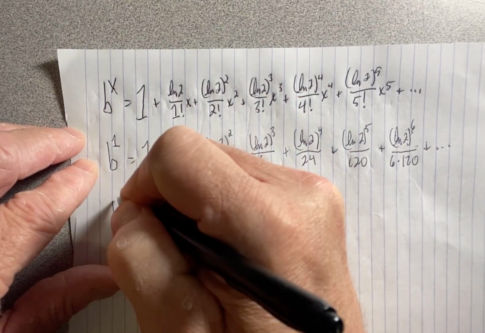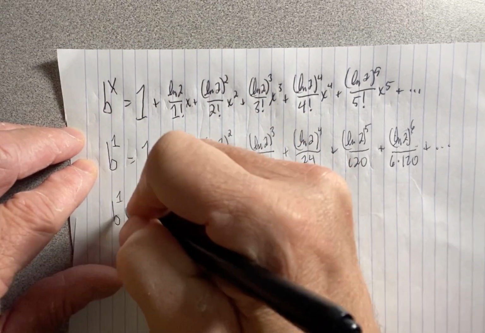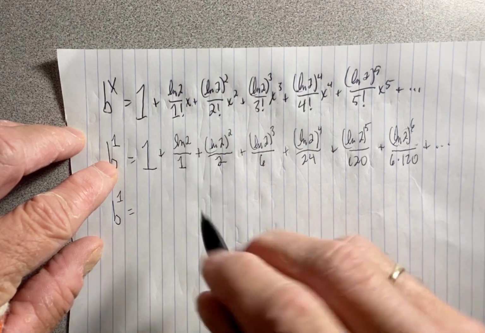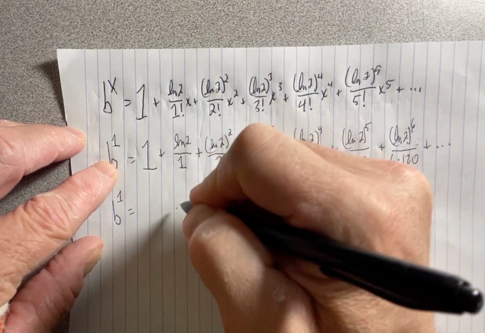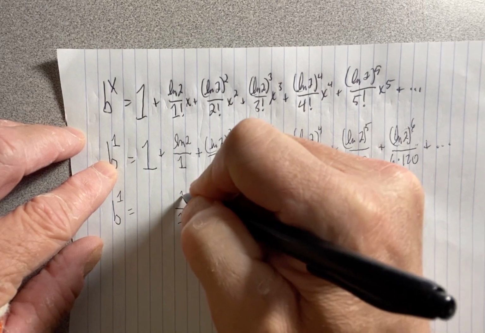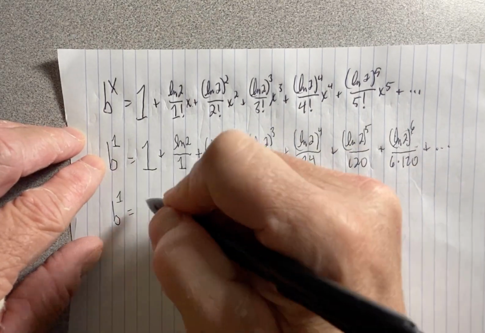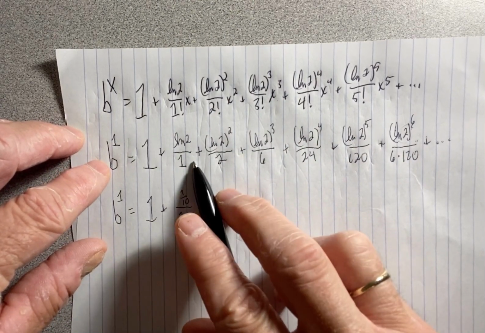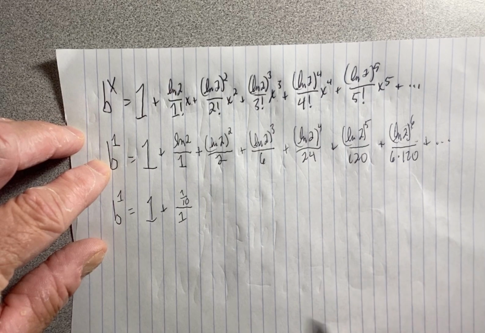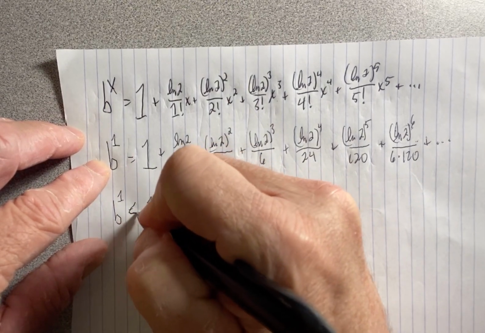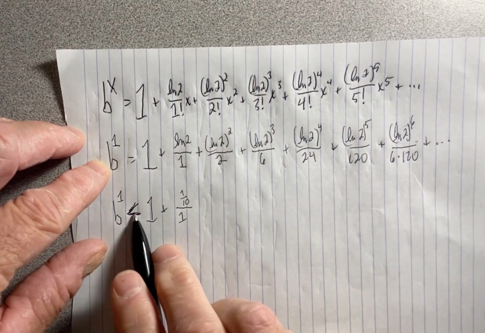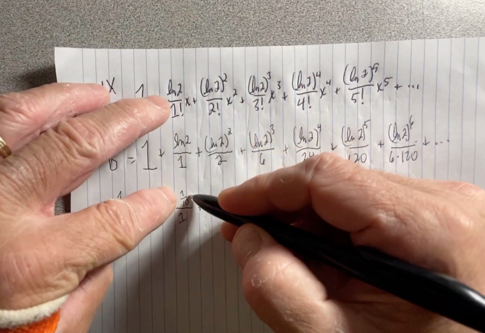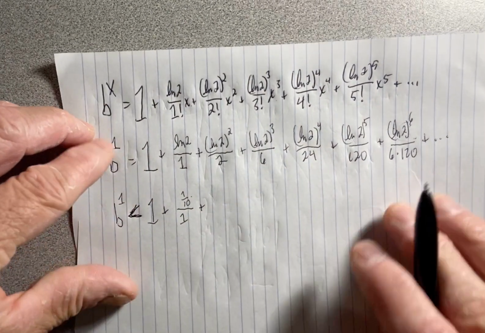Now, to do that, I'm going to remember that the natural log of 2 is slightly less than 7/10. So I'm going to treat this as 7/10. Okay? Now, that's bigger than what it really should be. So I'm making this bigger. So that means that b to the 1 is smaller than what I'm doing now, because by changing natural log of 2 to 7/10, which is a little bit bigger, I made the right hand side a little bigger.